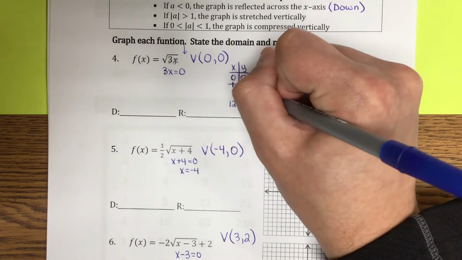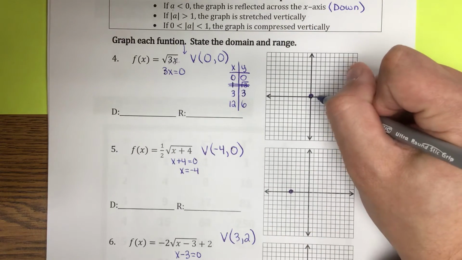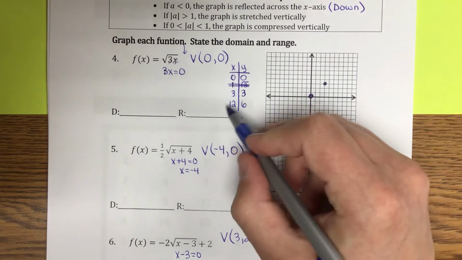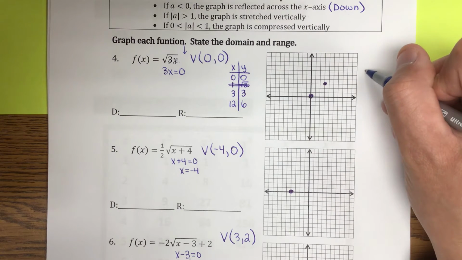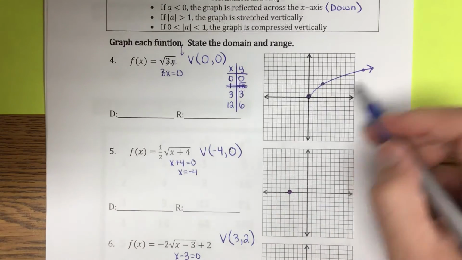So besides the one that had the square root, I'm also going to graph the point 3, 3, and I'm going to plot the point 12, 6, which is going to go off my graph slightly. And then I go ahead and make my ray, my curve.